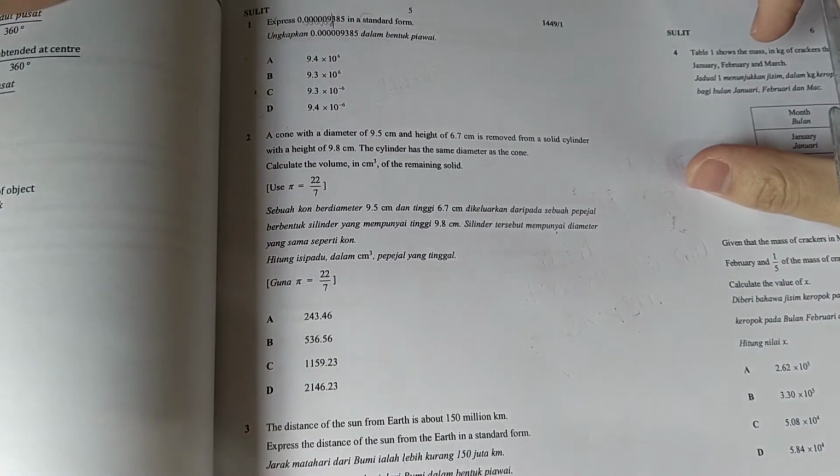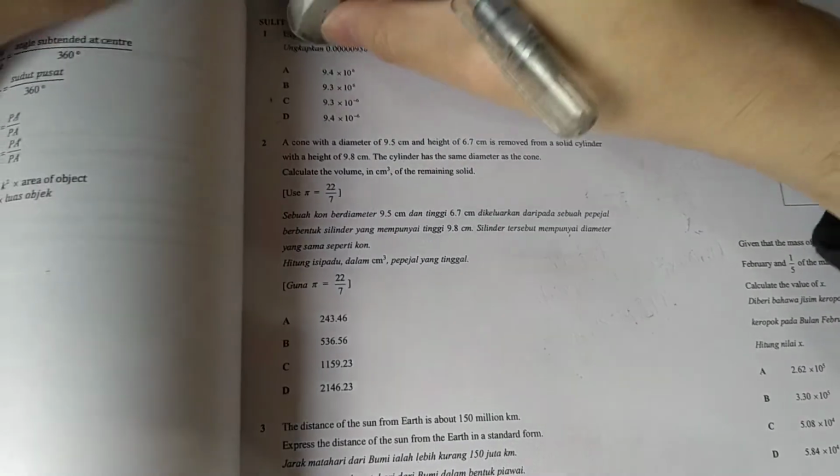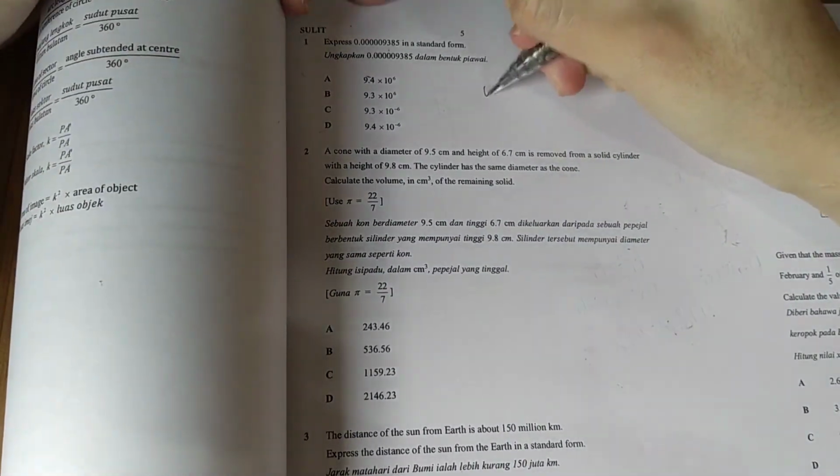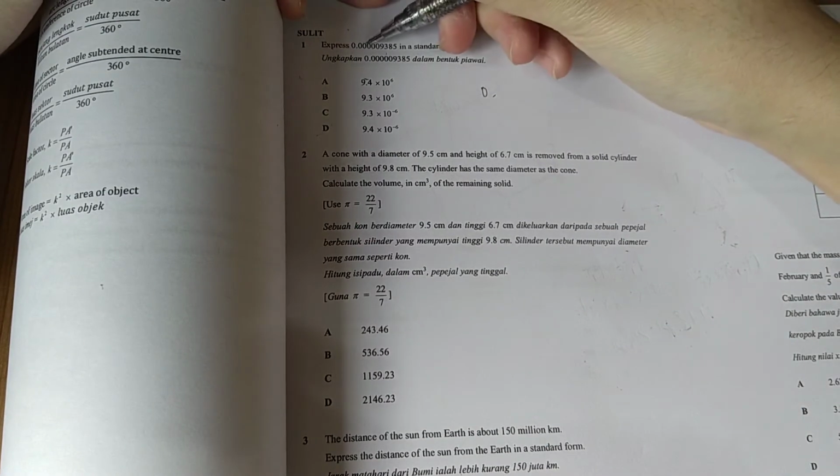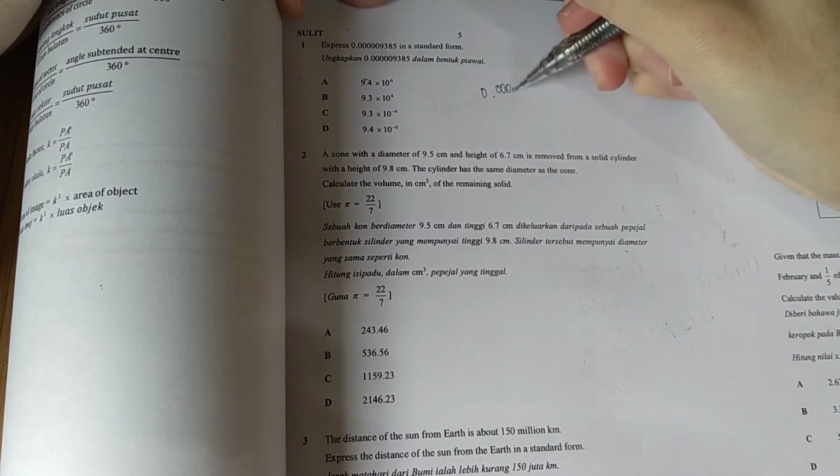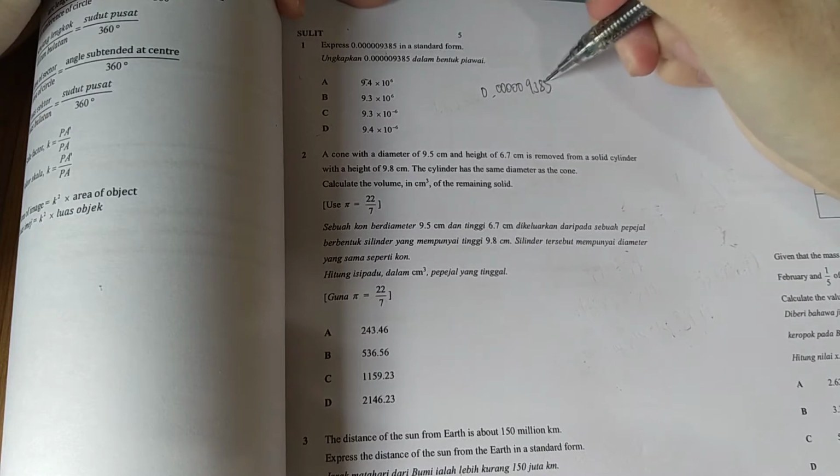Alright, number 1, express 0.000009385 in standard form. How many zeros are there? 0.1, 2, 3, 4, 5 zeros. So 1, 2, 3, 4, 5 zeros, then 9, 3, 8, 5.